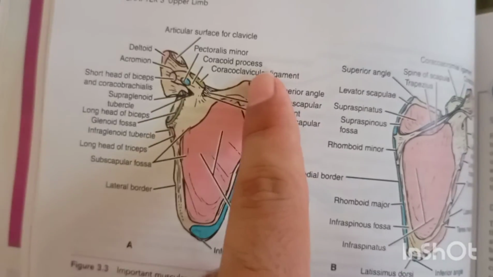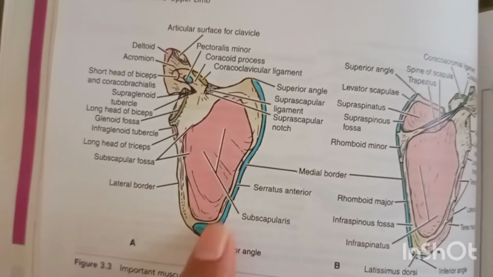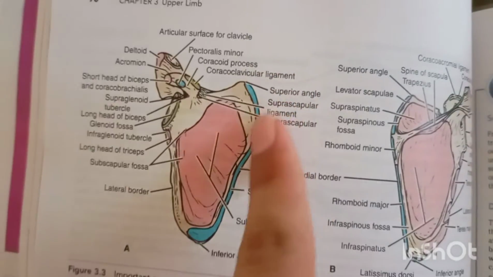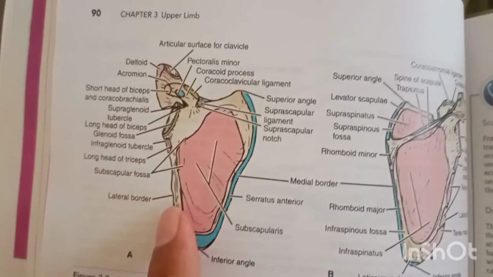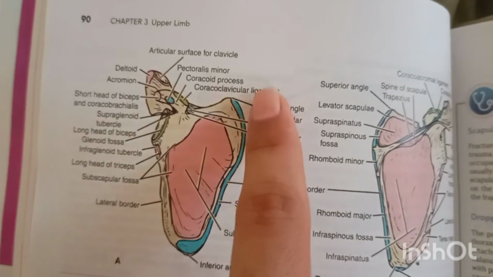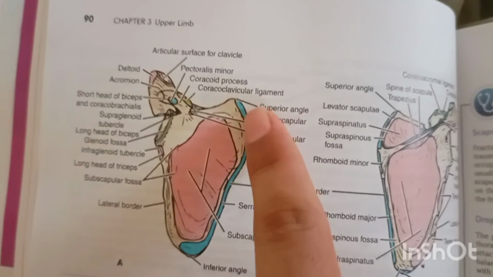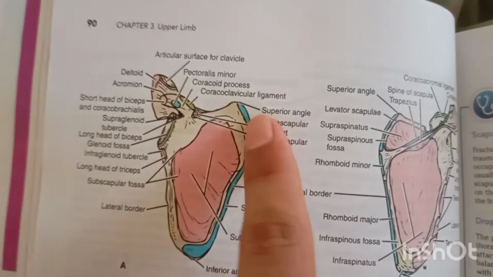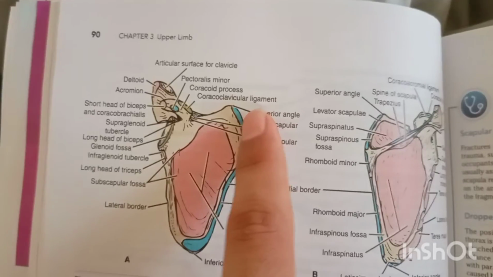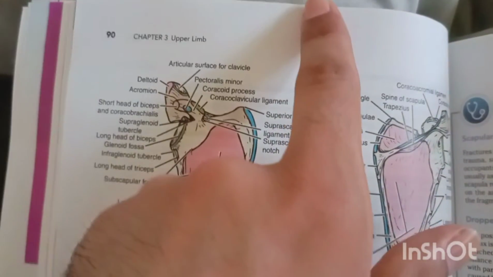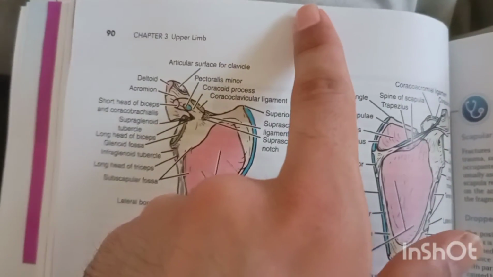On the borders there are muscles attached. There are two borders, the medial border and the lateral border. On the medial border three muscles are attached. The first is just below the superior angle, where the levator scapulae muscle is attached. Levator scapulae goes upward toward the head and pulls the scapula up toward the head.